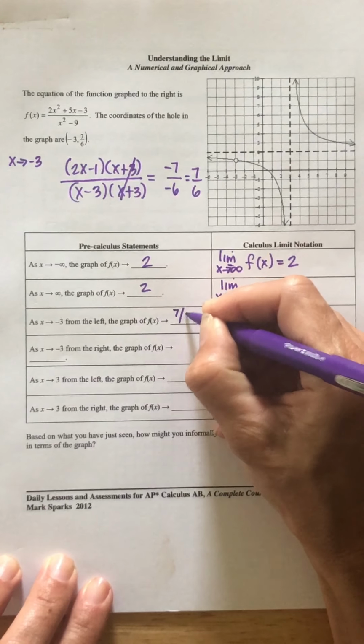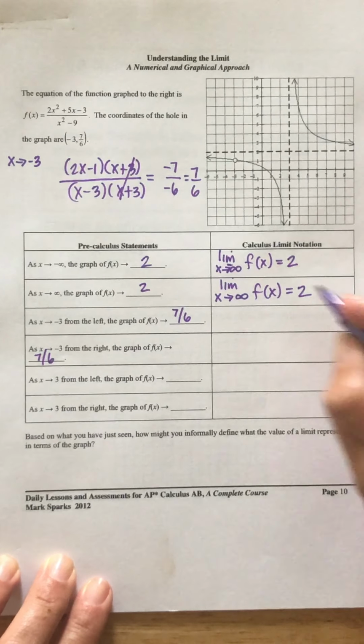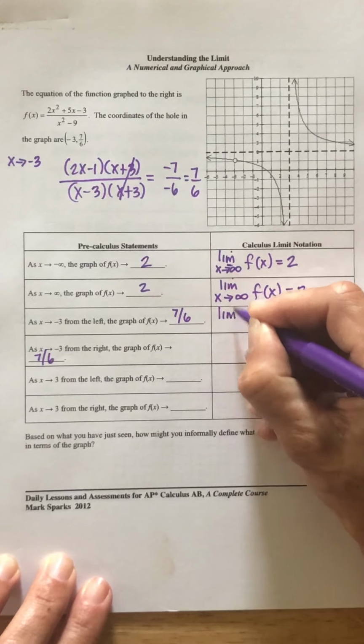So this is going to be a 7/6, and this is also going to be a 7/6. All right, so now how do we write this one up? We've seen this before.